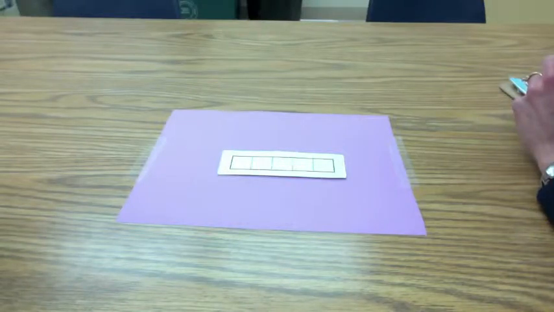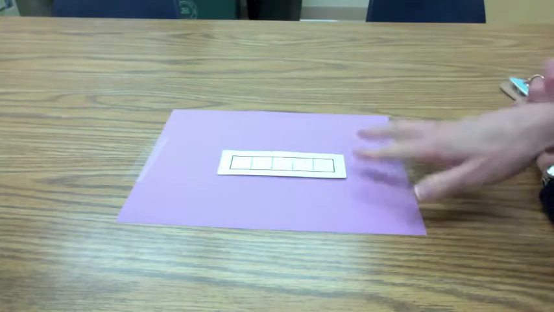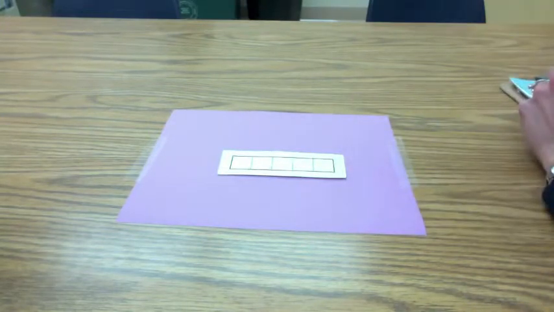Just like in reading, we want kids to be able to visualize stories. With math, we have tools that help them to visualize basic facts. And this 5 frame helps to work with kids to know their facts up to 5. So, Theo, how many squares are here? 5.